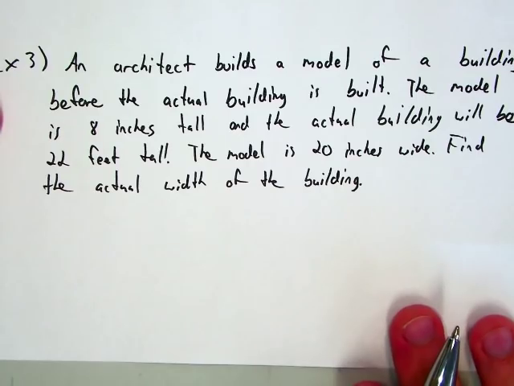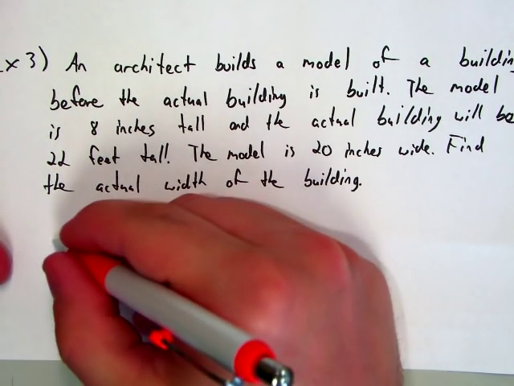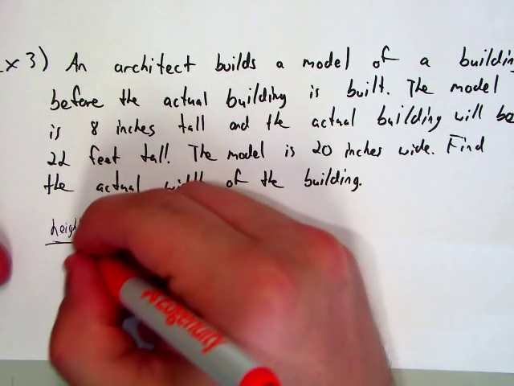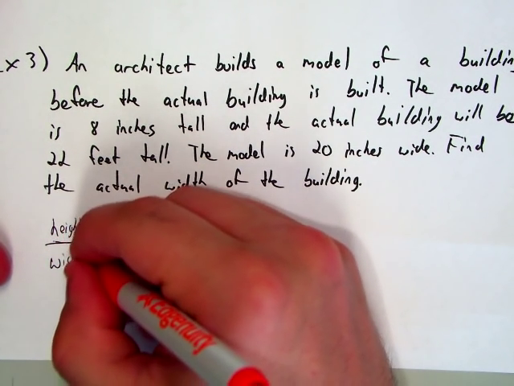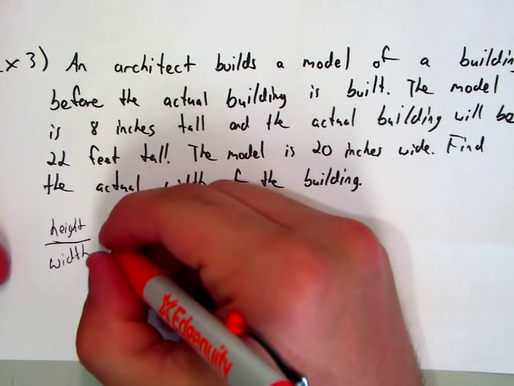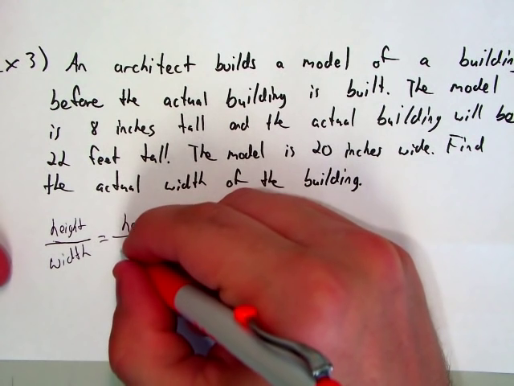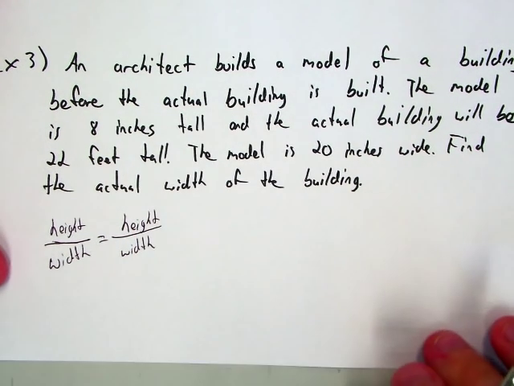So when we write a proportion, we want to make sure that similar parts deal with similar things. So for example, we might want to look at height of the model divided by width of the model is equal to the ratio for the height of the building to the width of the building.